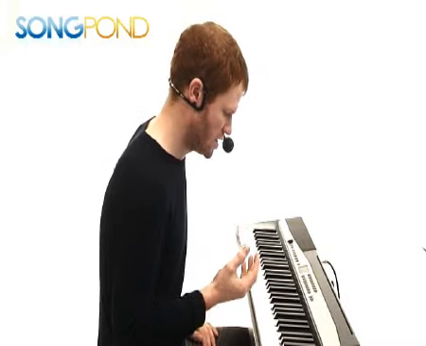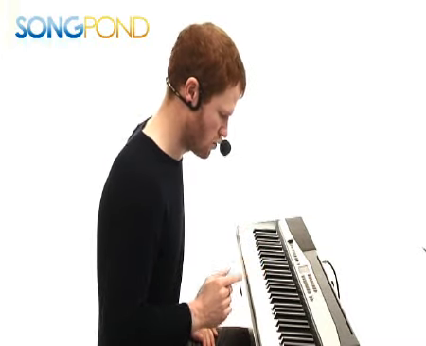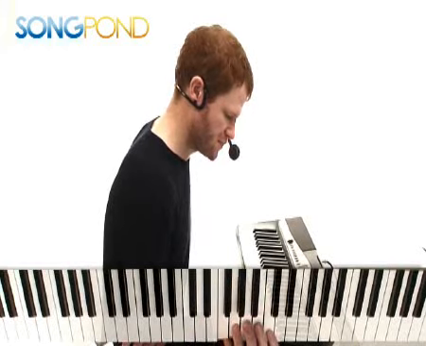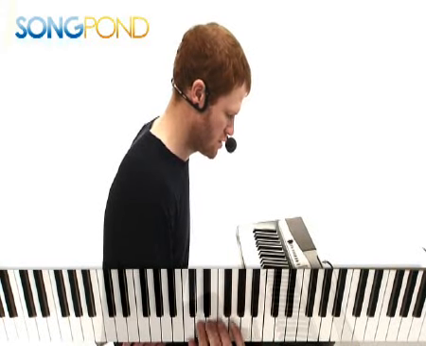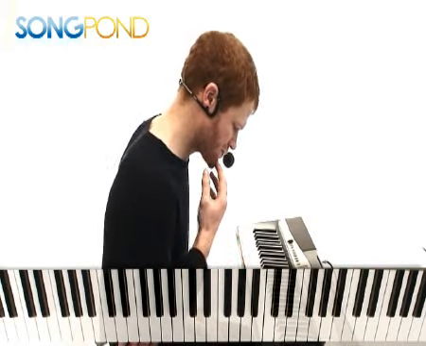Okay, so let's start with C major because it's the easiest one. It's all the white notes. So we've got C major. It's our Ionian scale, or our major scale.